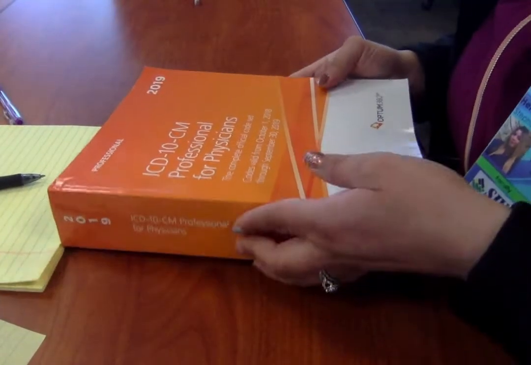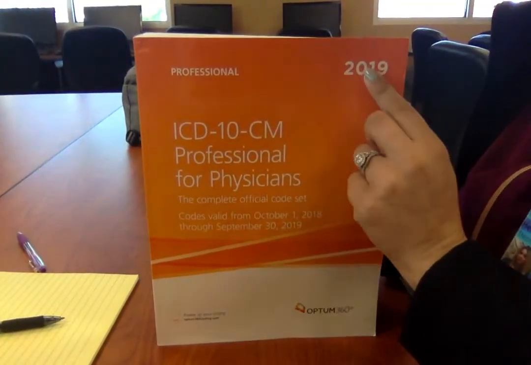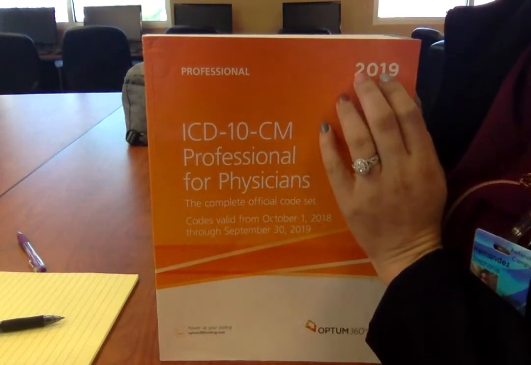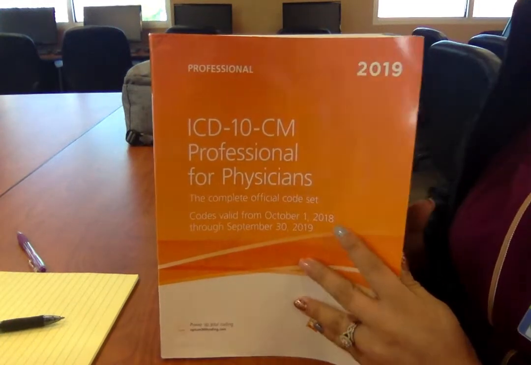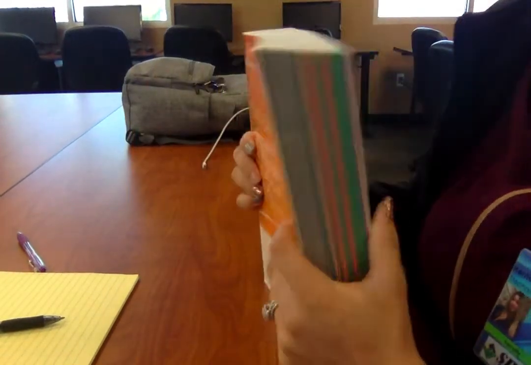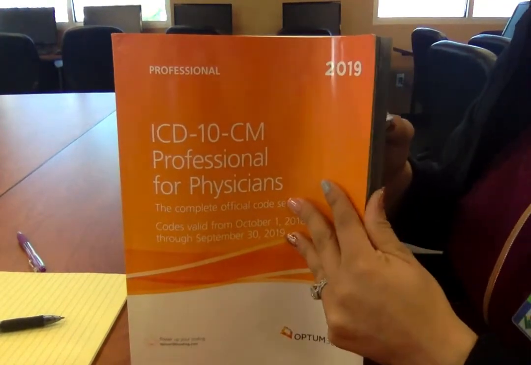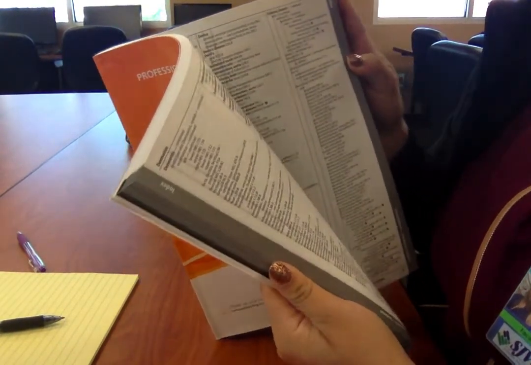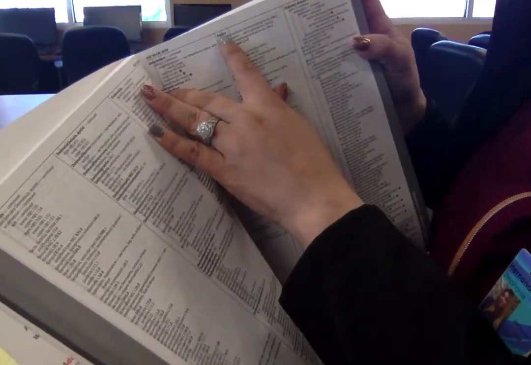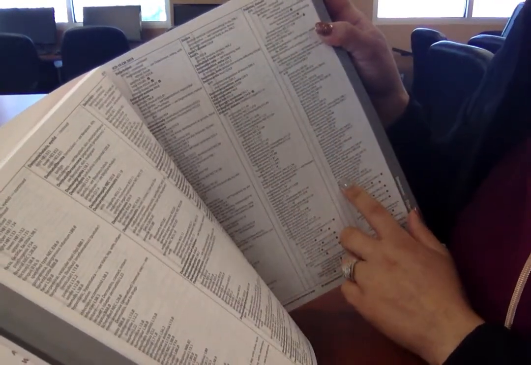So here's my ICD-10 book. This is what it looks like. This is the 2019 version. There is 2020 now, but we can still use these. Not much has been updated. So the way this book works is that in the front, in the light gray area, you'll see that this is the index. It's alphabetized, so this is where you look for your main term. Your main term is always in bold, and then your subterm is always what's underneath in regular writing.